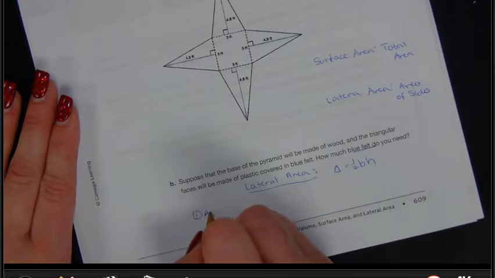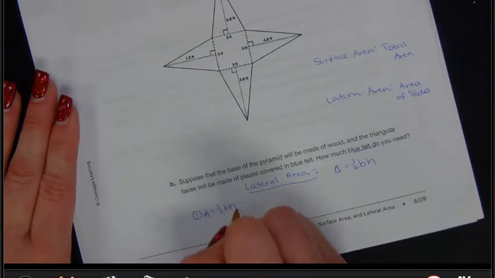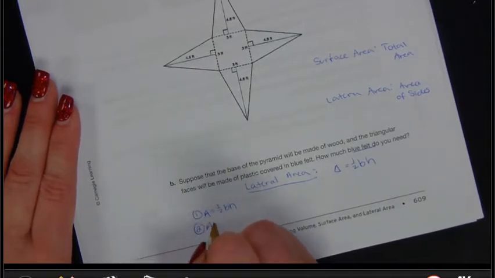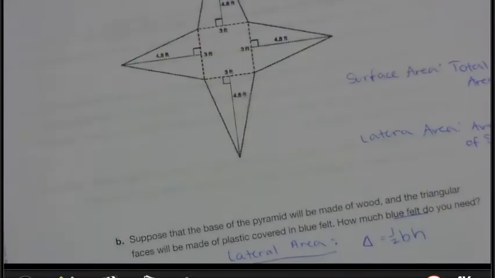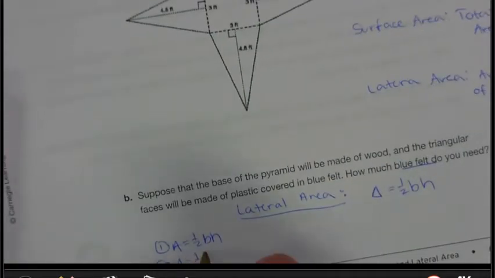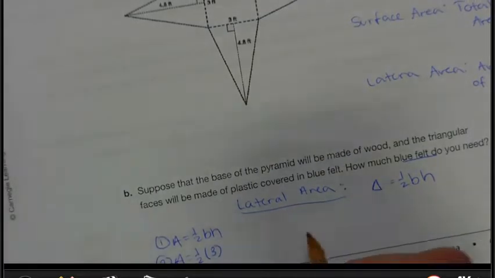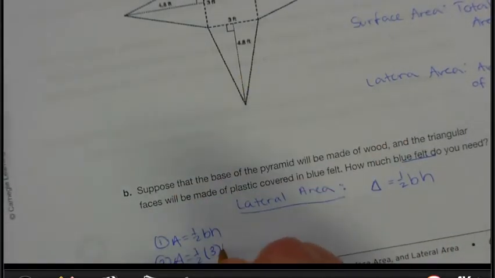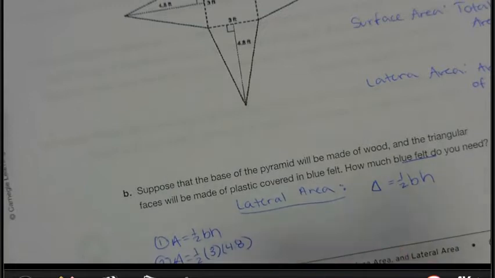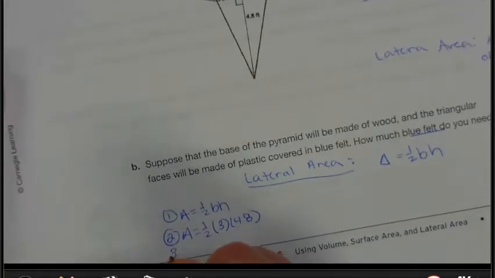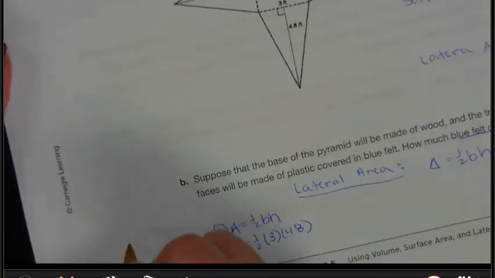Okay, so step 1, area is equal to 1/2 base times the height. Step 2 is to plug in my numbers. Okay, so if I zoom in really close right here, I'm going to have a 1/2. The base of my triangle is 3, and the height of my triangle is 4.8. Okay, and then step 3 is to solve. So I'm going to go over here off to the side.